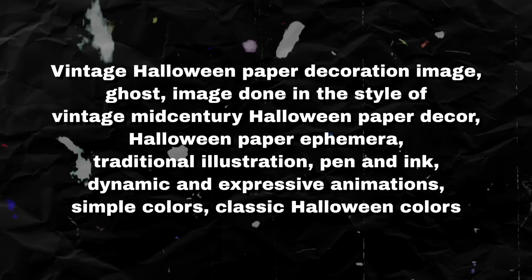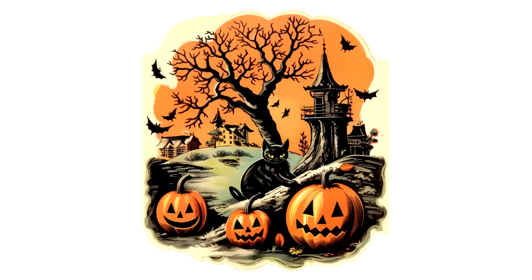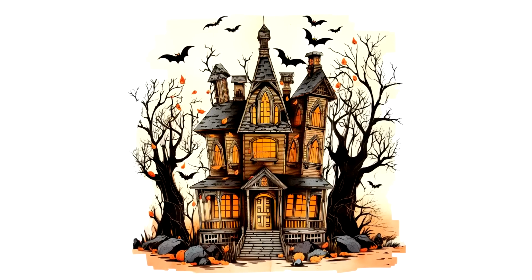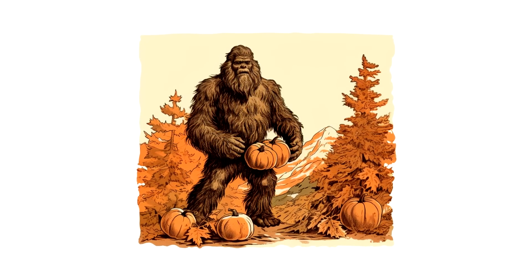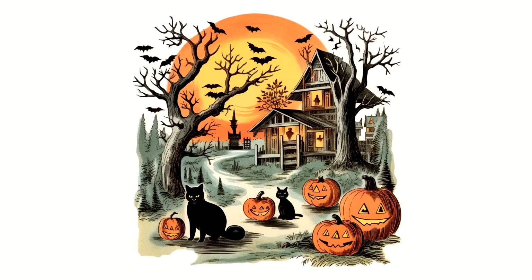So this style is definitely a bit more intricate. You're going to get more detail within your graphics and your results, but the style of that vintage paper decoration is super cool, and I think super suitable as well for the topic of Halloween. So check this prompt out. I got some great results for various different topics, and I think you could benefit from this as well.